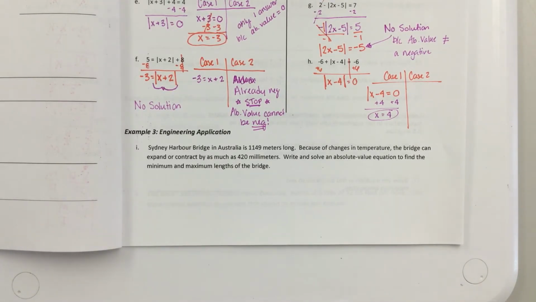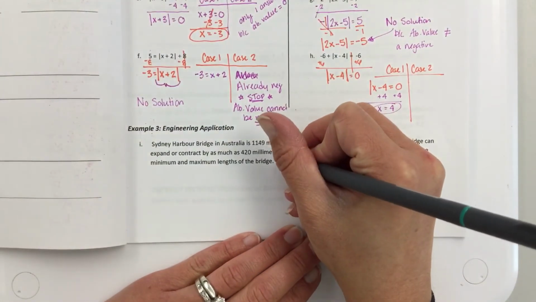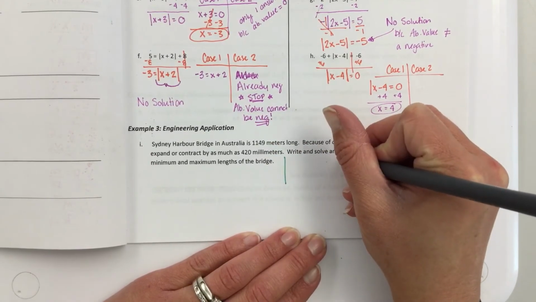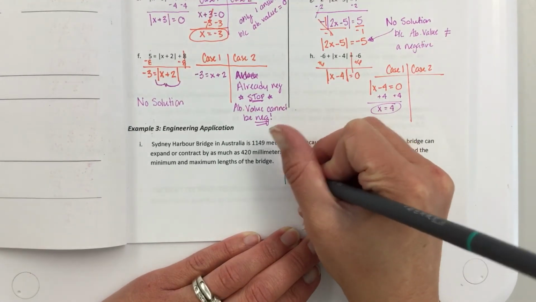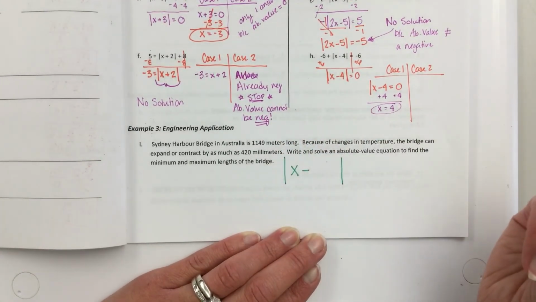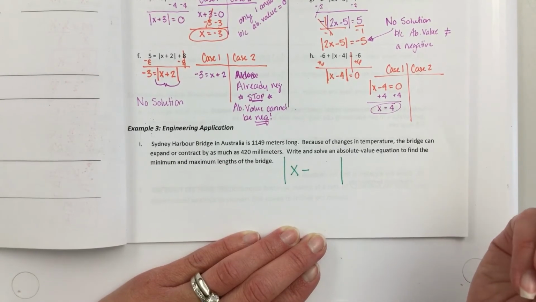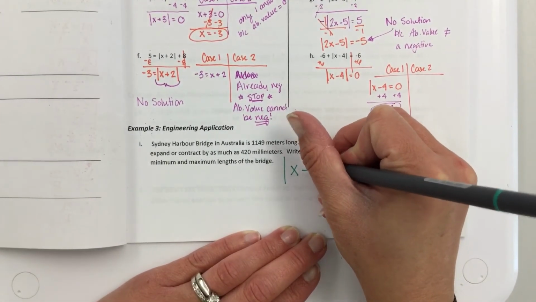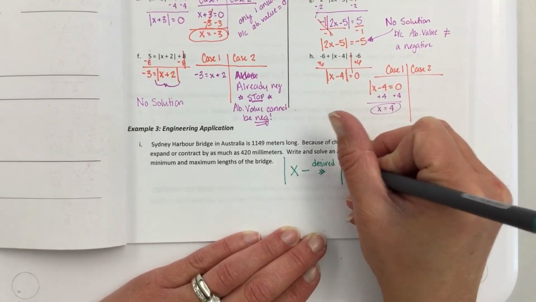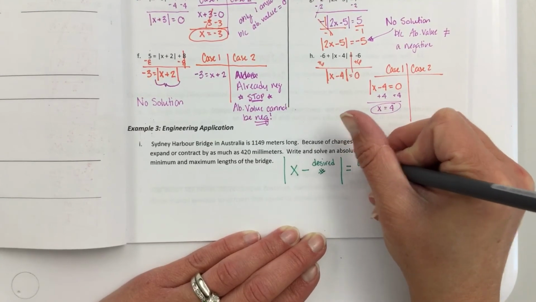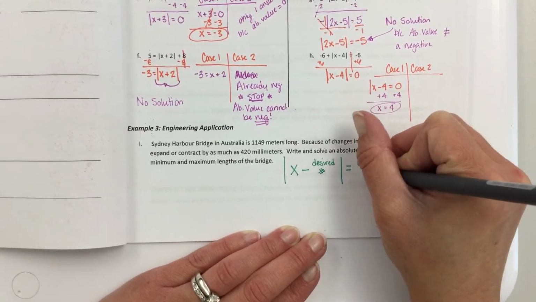These are pretty tricky, but I'm going to give you an outline that you can follow every single time. If I have an absolute value here, the x minus the desired number has to be equal to the amount of change.